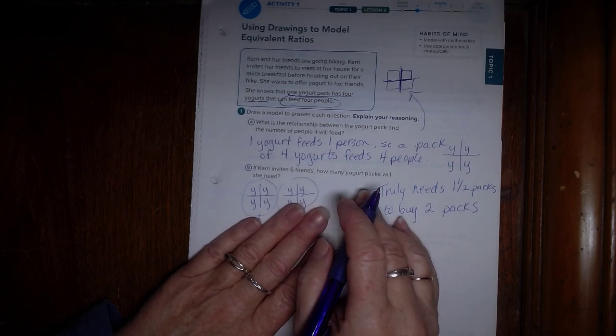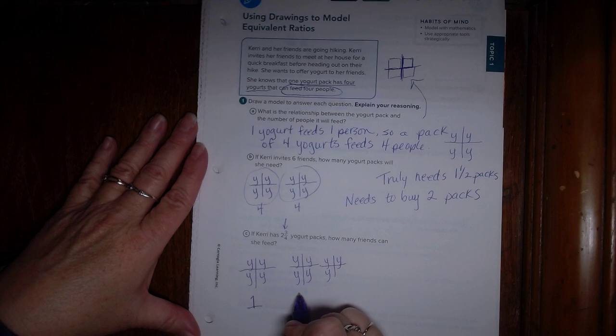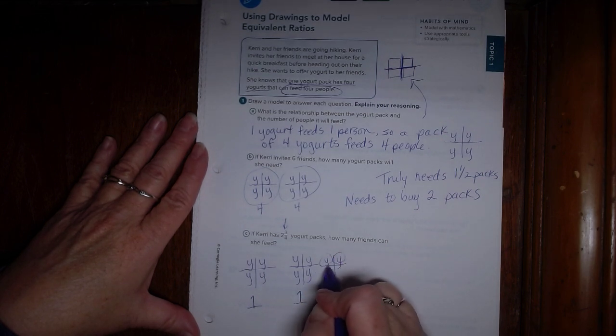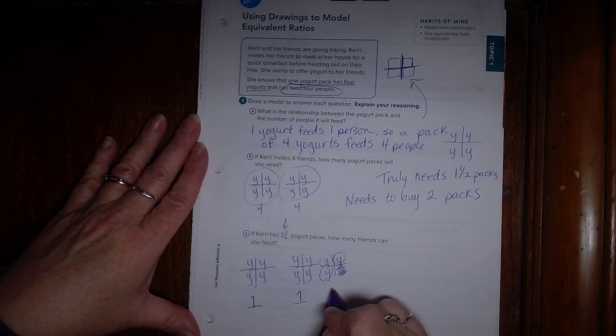Okay, so hopefully your drawing matches mine. So here's 1 yogurt pack. Here's another 1 yogurt pack. And then here's 1, 2, 3. We're going to assume someone already pulled that one off and ate it. So there's 3 out of 4 for a total of 2 3/4.